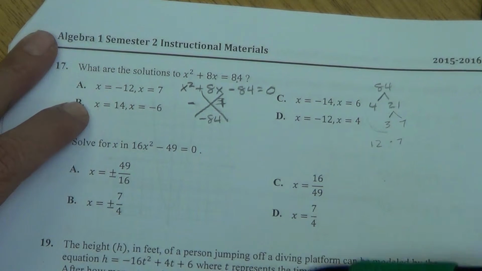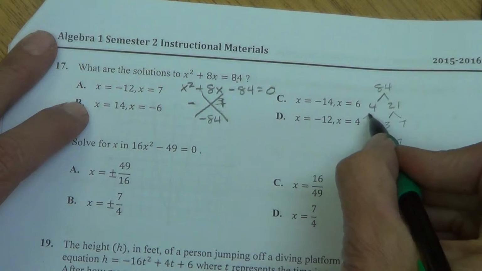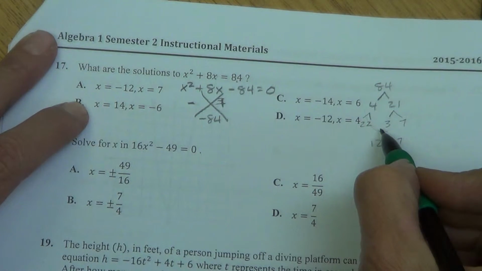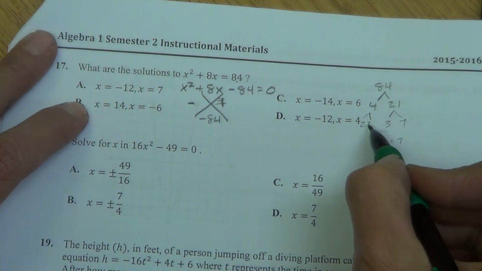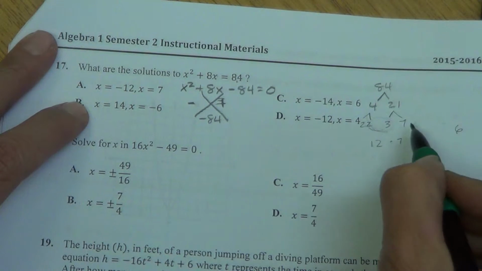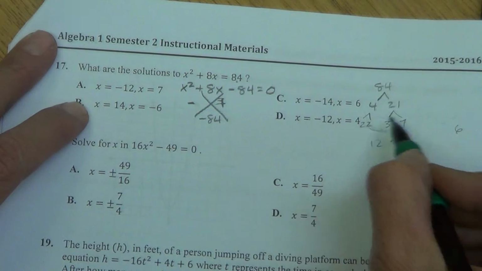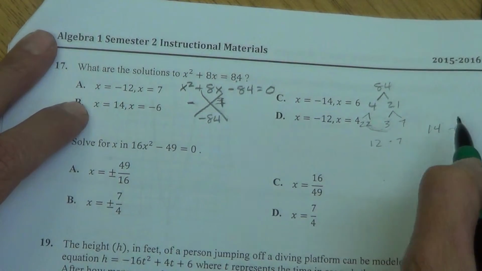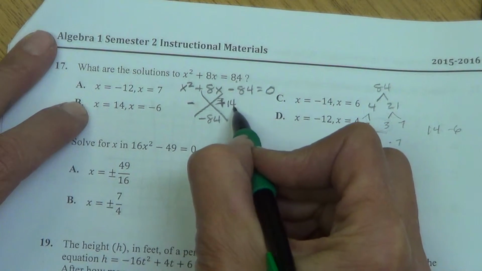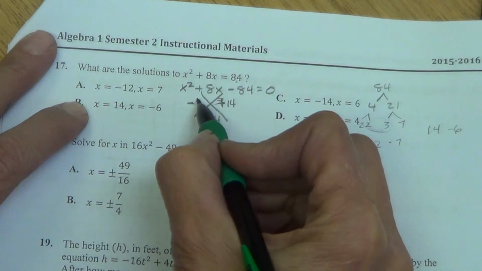So let's break down the 4 to 2 and 2. Maybe we can grab the 2 and 3. Hook those two together. That would be 6. The 2 and 7 there would be 14. 14 minus 6 is 8. So we've got it there. The 14 being farther from 0 matches the 8.